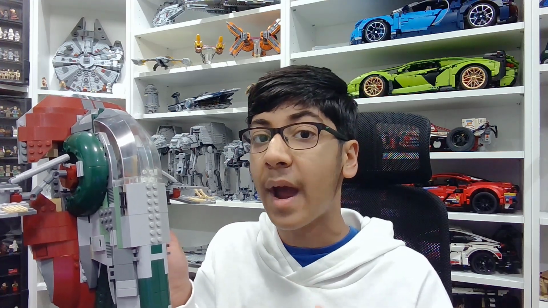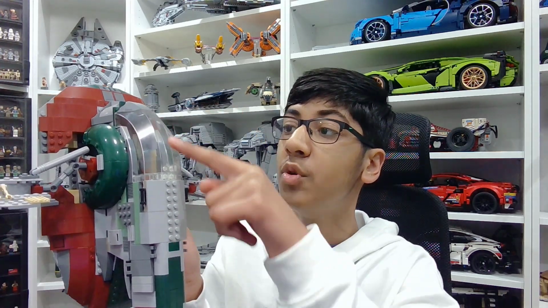Next, we have the much larger minifigure scale version of the LEGO Slave One, and this set was released in the year 2010. It immediately becomes apparent that this set has very smooth lines, and it perfectly represents the Slave One as we know it from the Star Wars franchise.